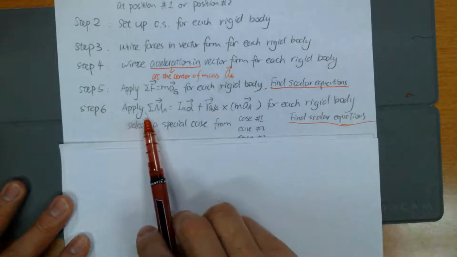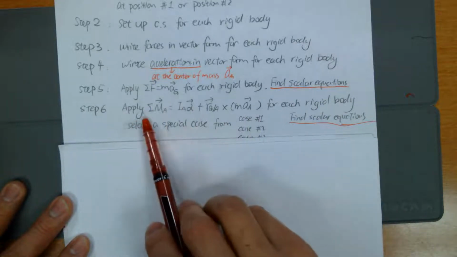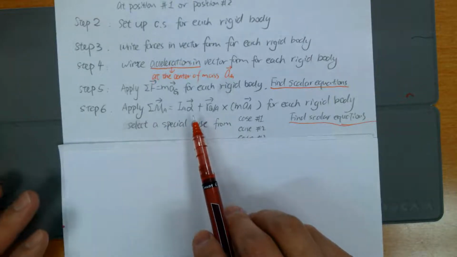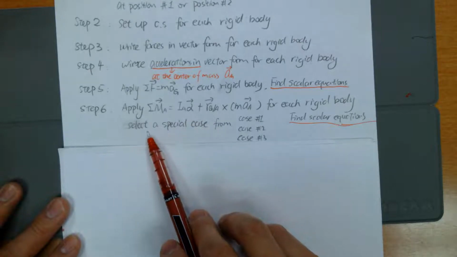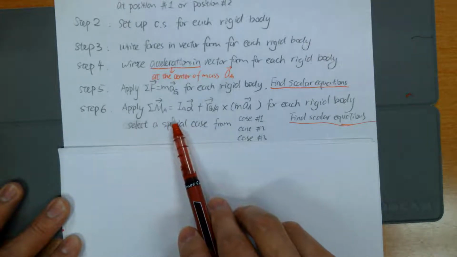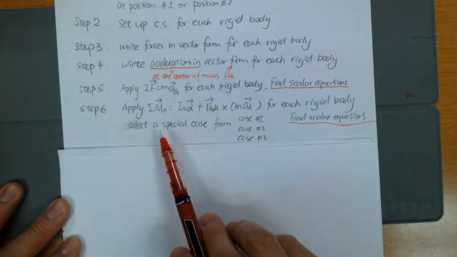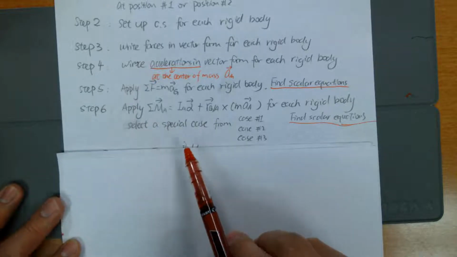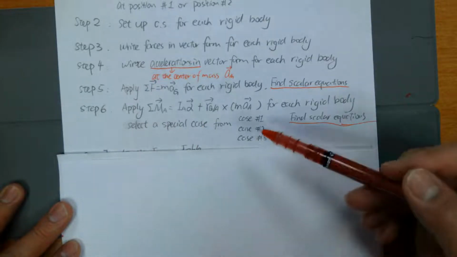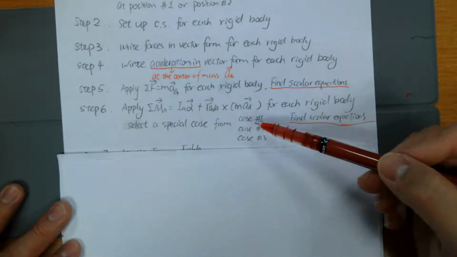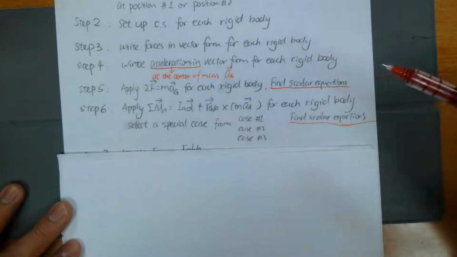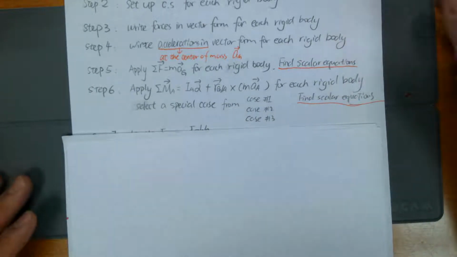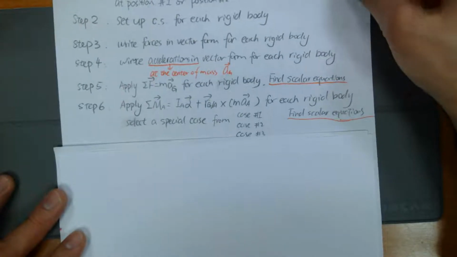Okay, so when you apply Euler's second law, this is the full equation. In the lectures from 5A, we talked about three different cases in which you can simplify this equation. So you need to pick a special case to do your Euler's second law calculation. In your homework or exam, you will need to mark which case you used for Euler's second law. So far, steps 1 to 6 are exactly the same as 5A.